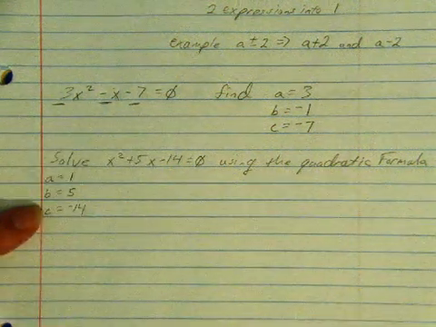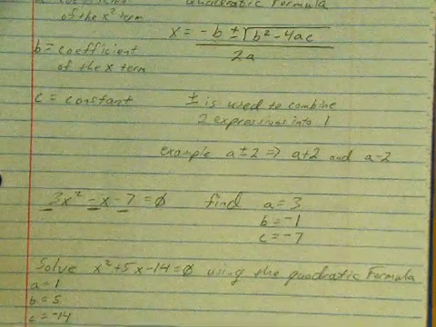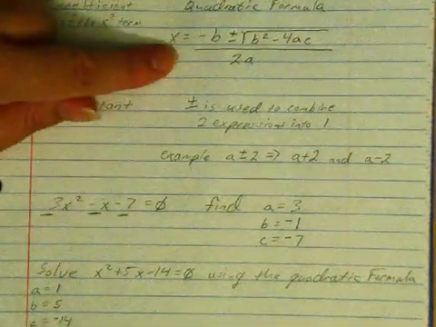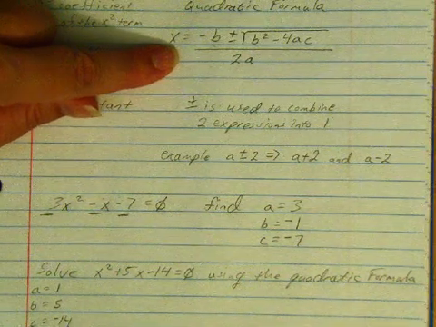Okay. Now that we have all of those identified, we're going to come back up here and look at our quadratic formula, and we're going to plug in all of those values.